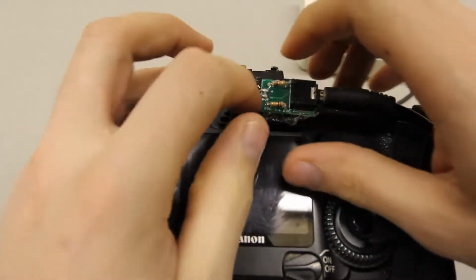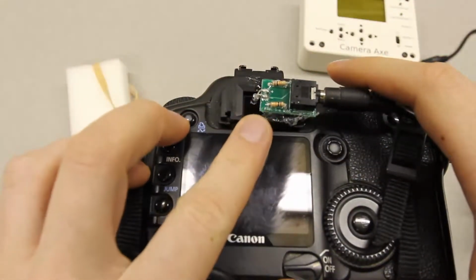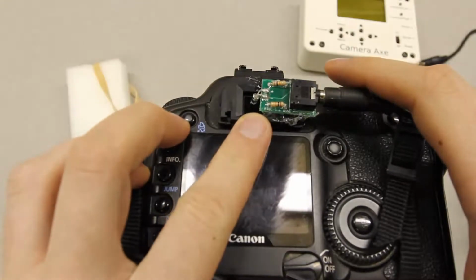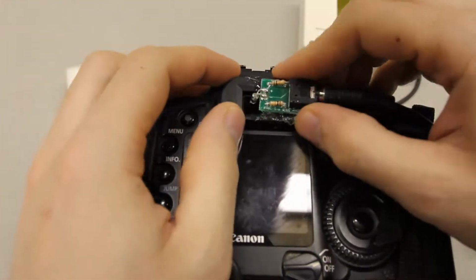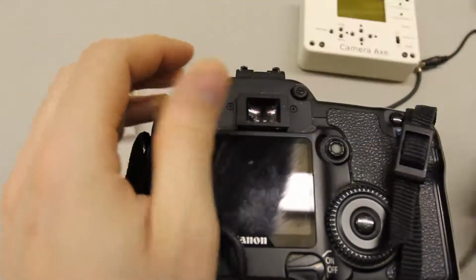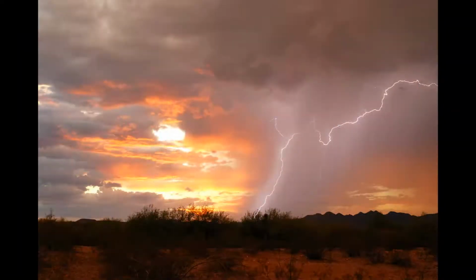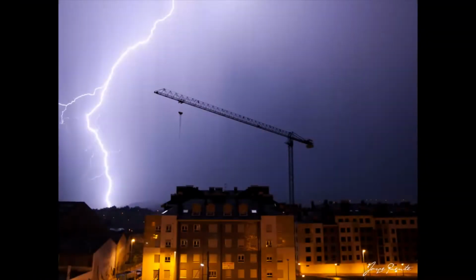And on this one, I found that if you leave a little gap there in the side, you can still look through and make sure that everything is lined up as you want. So that's kind of a nice feature. We'll end with a few pictures taken from the Camera Axe of lightning.